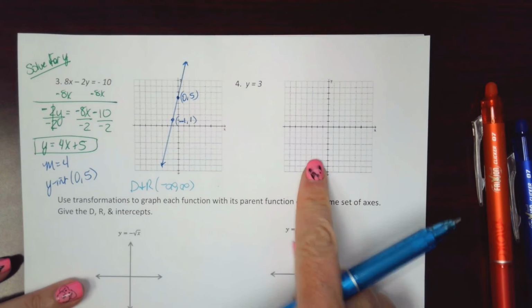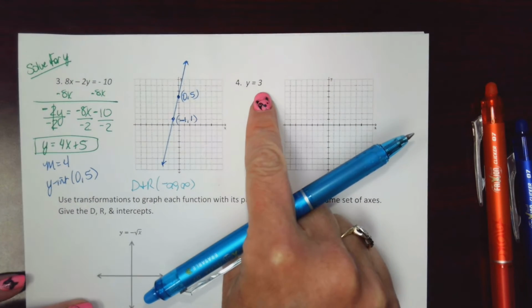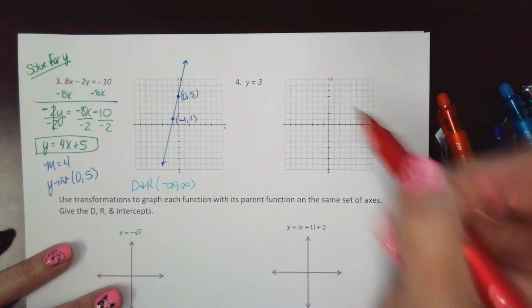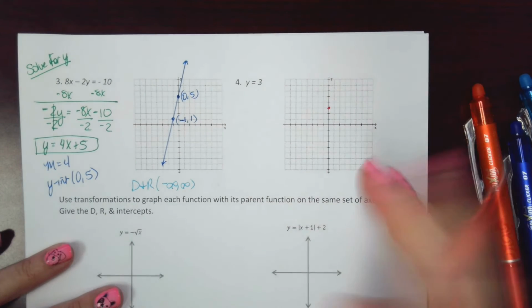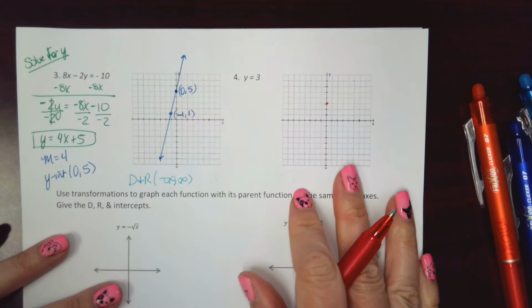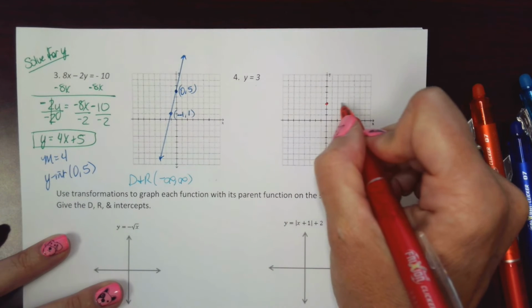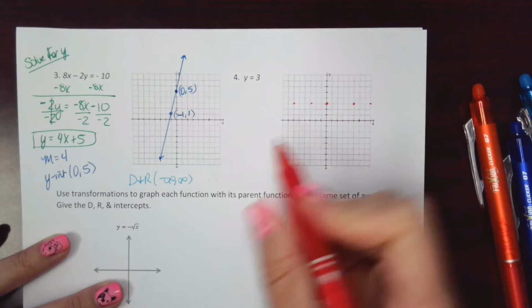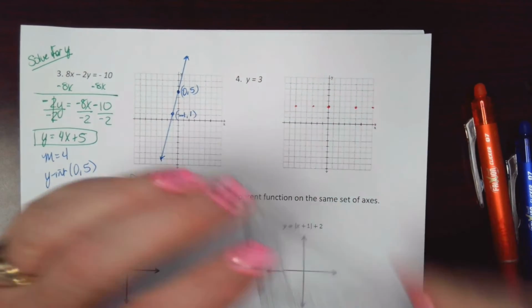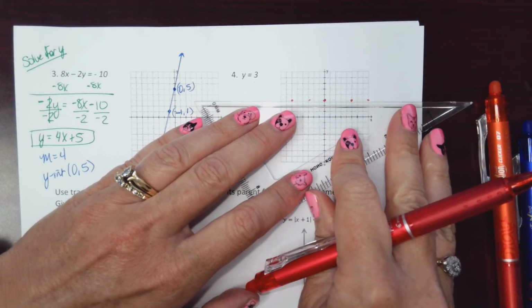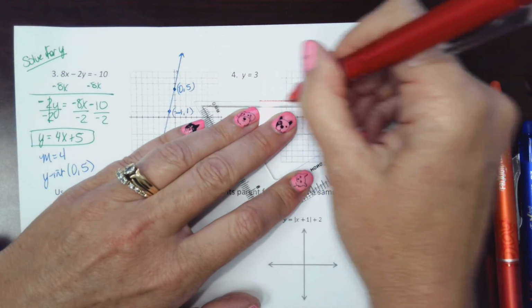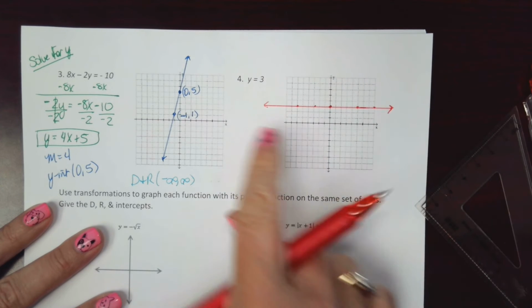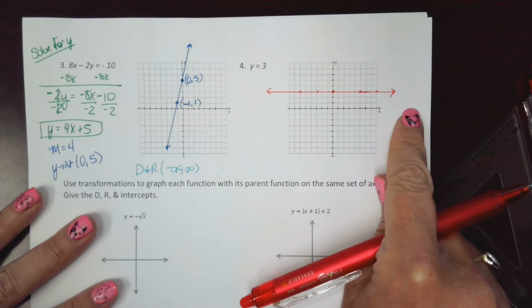What about this one? y equals 3. What do I do with that? Well, y is 3 here, right? Is that the only place y is 3? Well, no, y is 3 over here, and over here, and over here, and over here. So y equals 3 is actually a horizontal line where y is 3 for every x value.